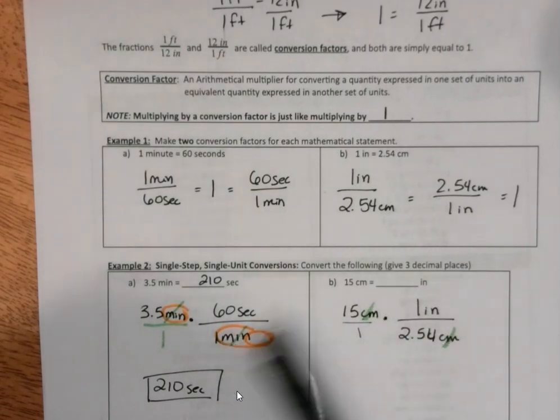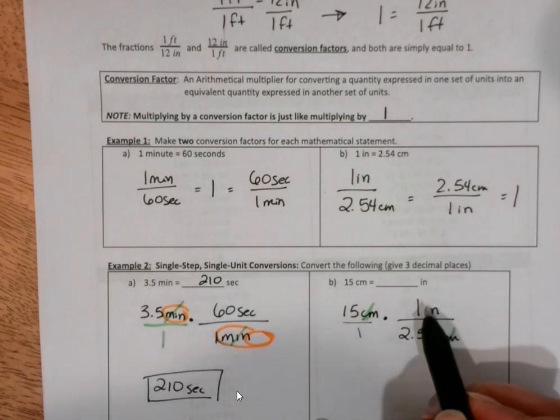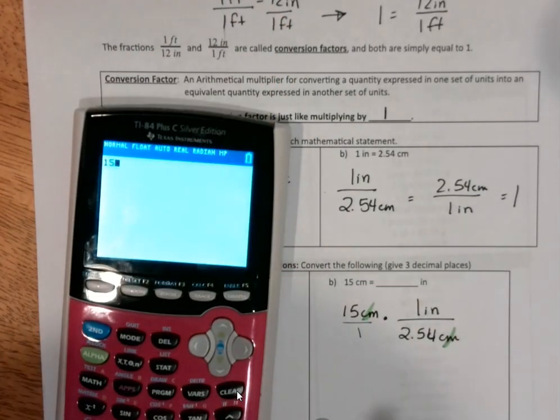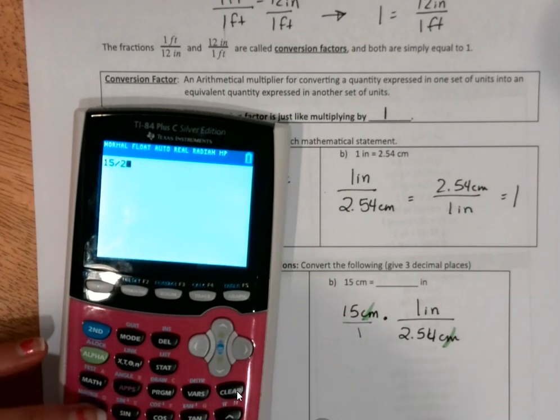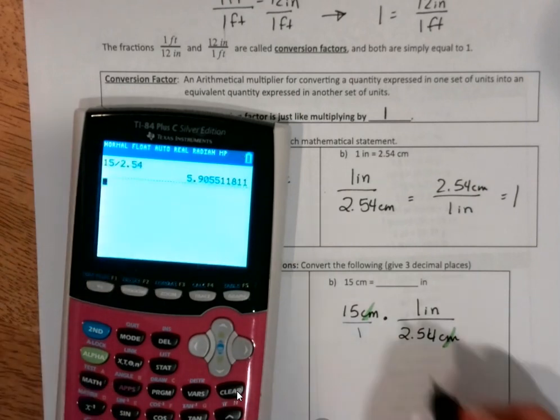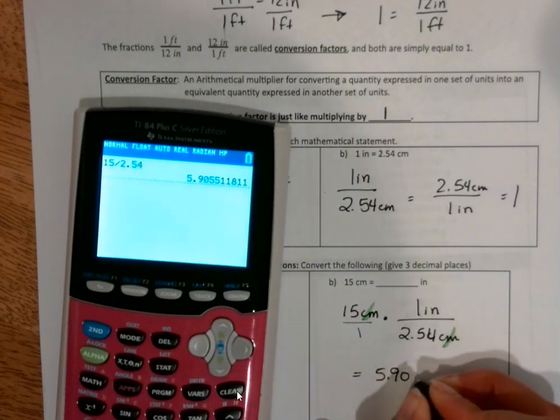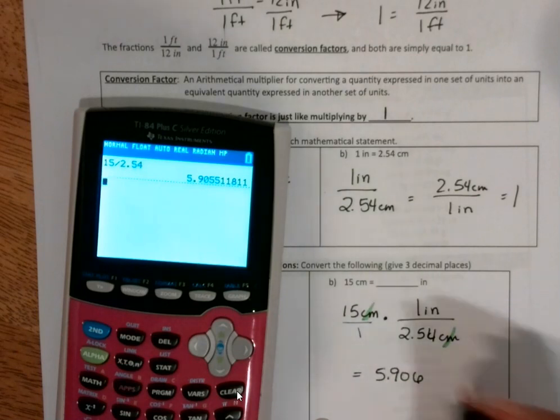This time when I multiply, it's going to be 15 times 1. So I'm actually going to be dividing these. So I have 15 times 1 is 15, divided by 2.54 times 1, which is 2.54, is 5.905. It's a 5, so I'm going to round that to 5.91 to get 3 places, inches.